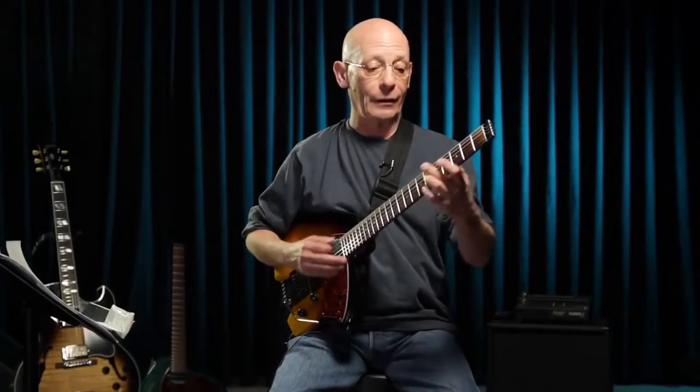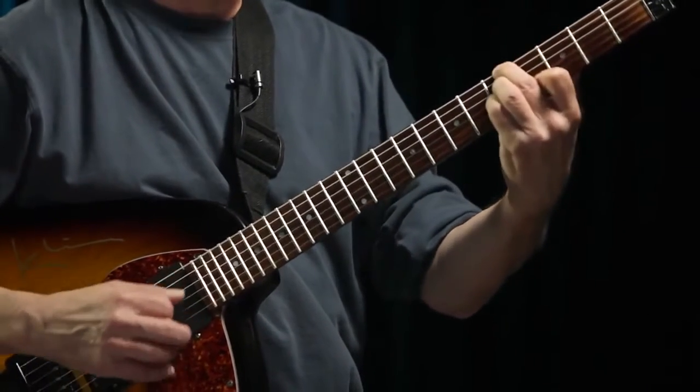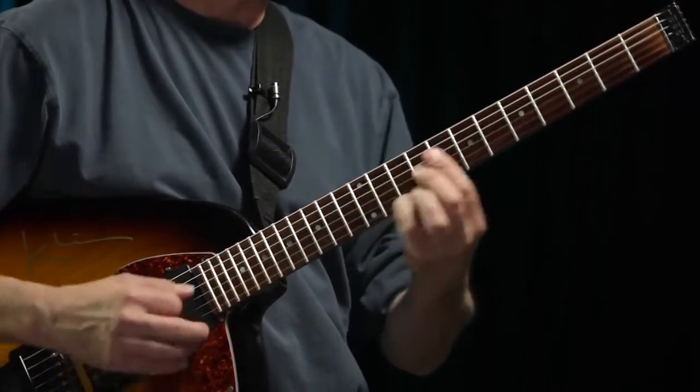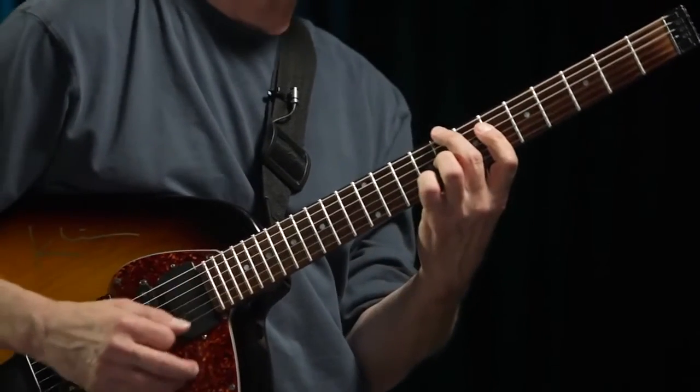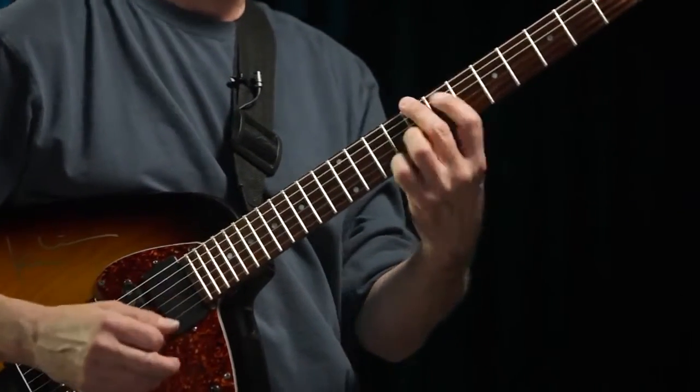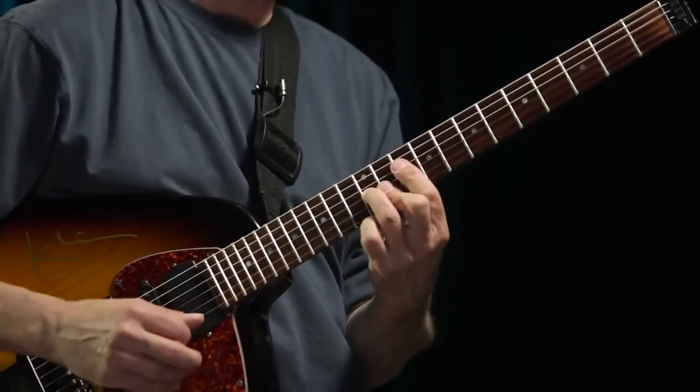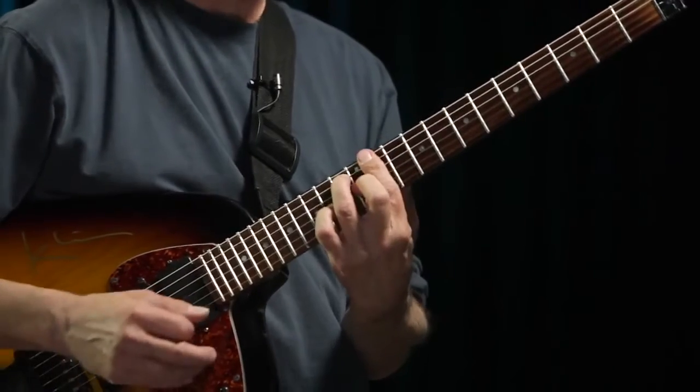Now, it should end on an F major, but I made it F minor instead. And the reason why is F minor is the 2 chord of E flat, which is the key I'm actually going to play the song in. So it's kind of a sneaky way to get into the right key. So again, F minor. Now my 5 chord in E flat. Now I'm ready to play Over the Rainbow. So that works pretty well.